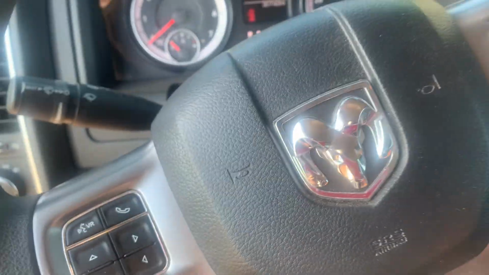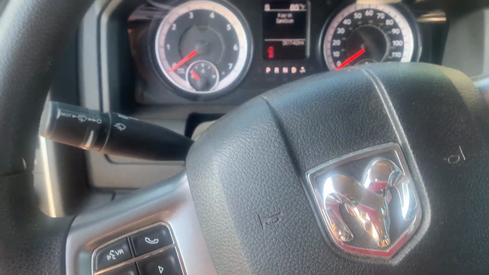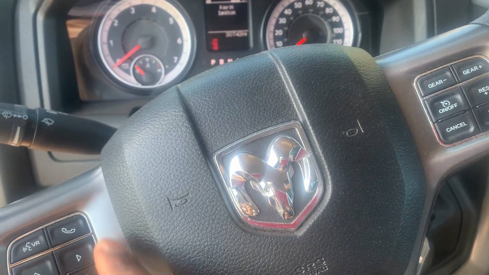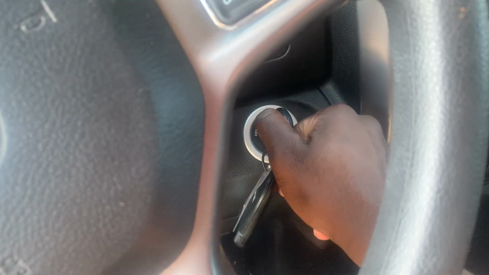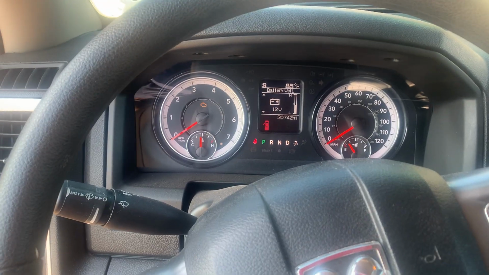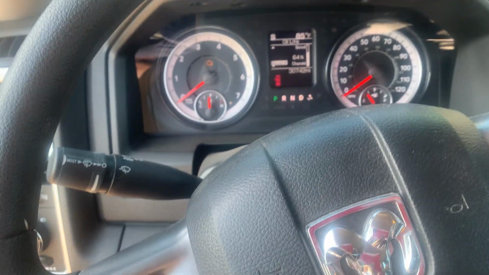Today I'm going to show you how to reset the oil life on a Dodge Ram 1500 2024. It's very simple. Spin the key to your run position without starting the car down here. Then we're going to look through the menu using these arrows up and down until we get to the menu oil life.